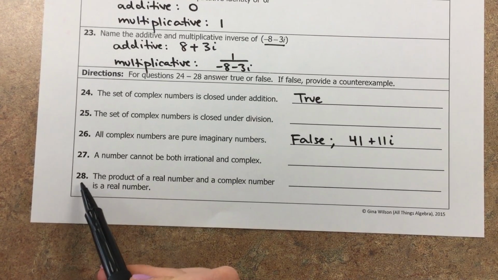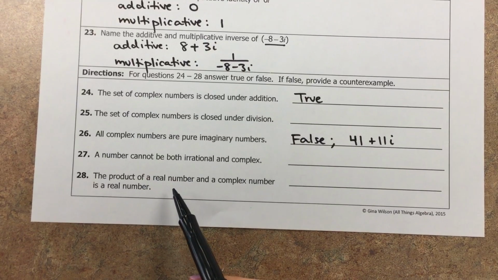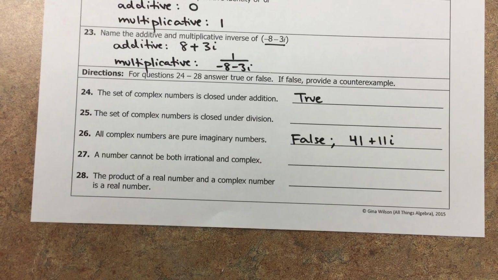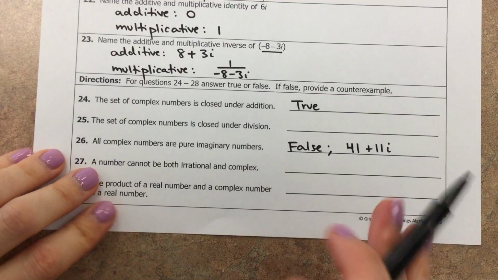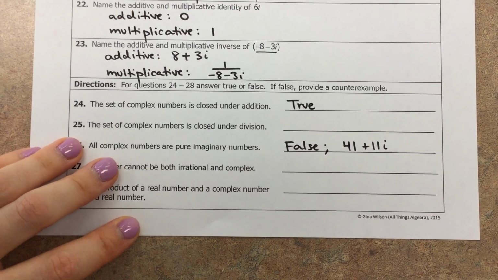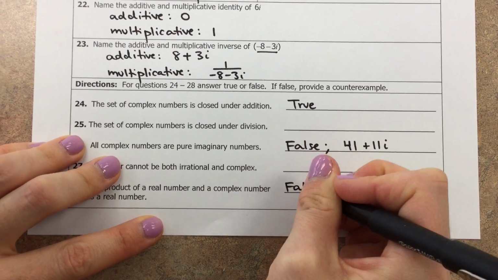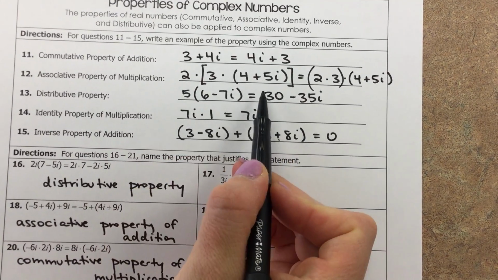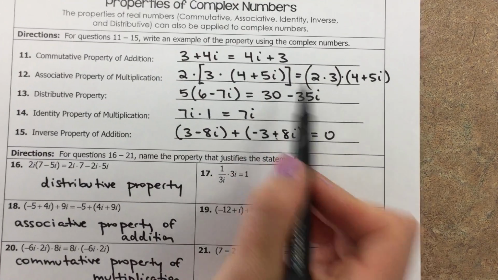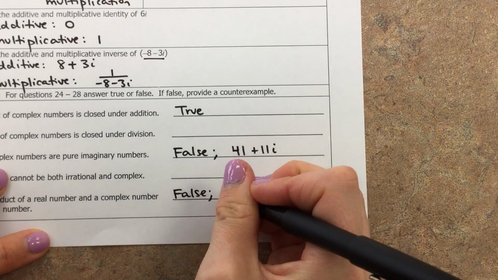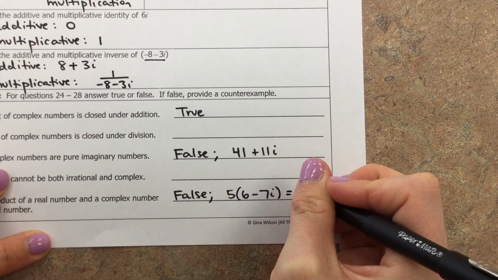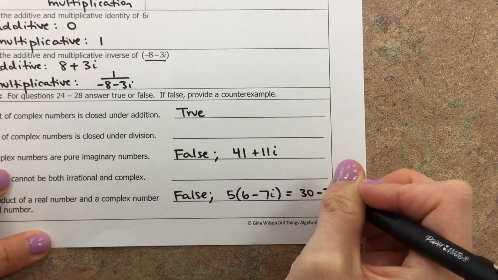And let's look at the last one here, number 28. The product of a real number and a complex number is a real number. Okay, so if I take a real number and multiply it by a complex number, I get a real number. And we actually have a good counterexample for that up in number 13. So this is not true. This is false. And if we look up at number 13, I took a real number, multiplied it by a complex number. I do not get a real number. So I'm just going to copy that down as my counterexample. So real times complex, I get something that is complex. It is not real.